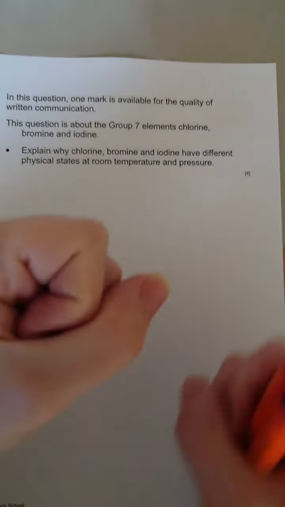So this is the type of question that tests your understanding of intermolecular forces. Intermolecular forces are the forces between pairs of molecules. It's not a covalent bond, it's not an ionic bond, it's not a dative bond. It's the bond that you get between a molecule here and a molecule here.